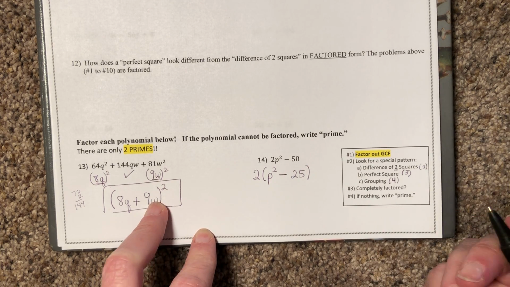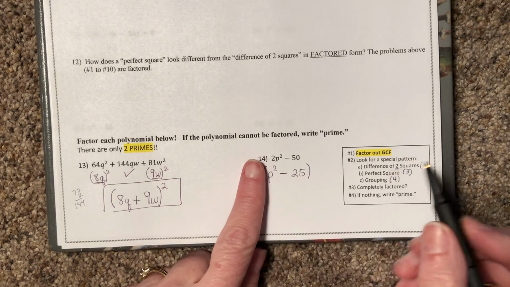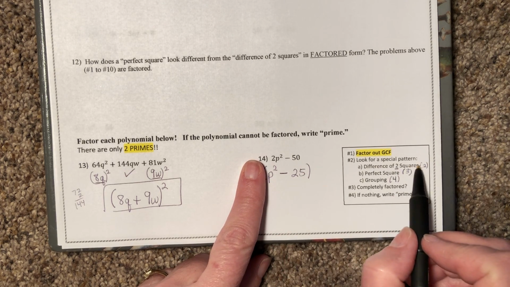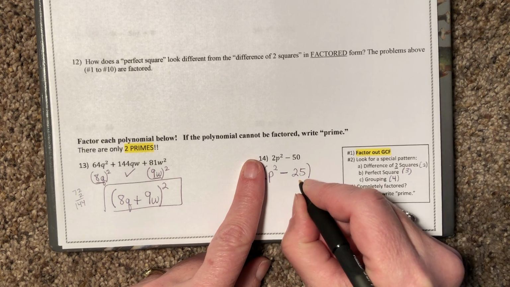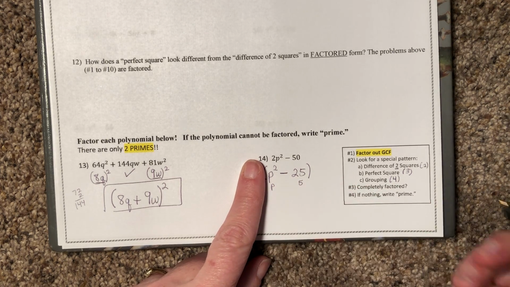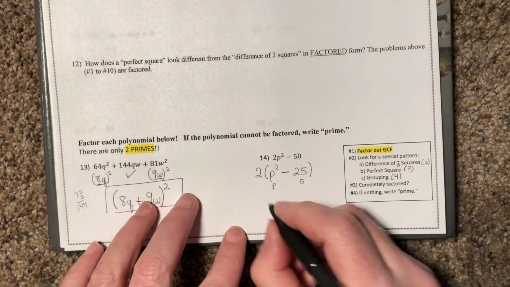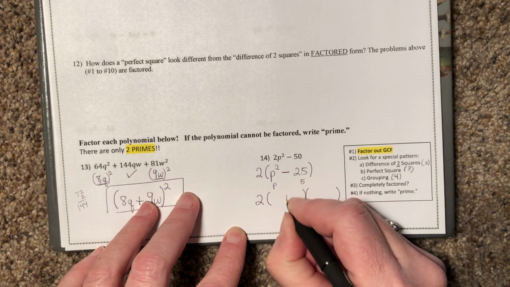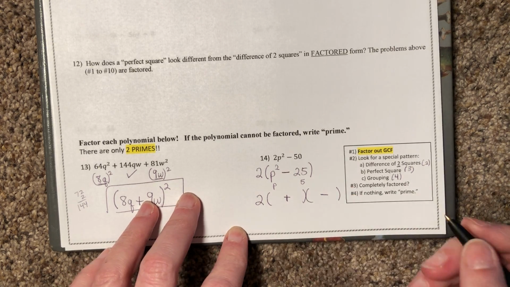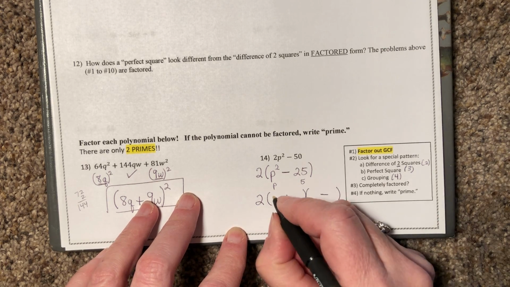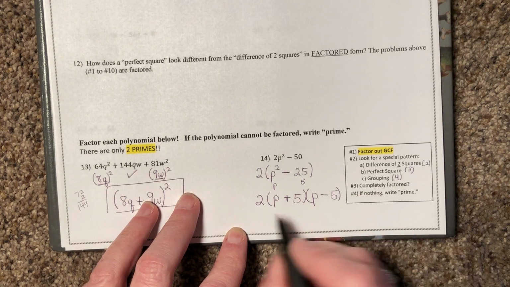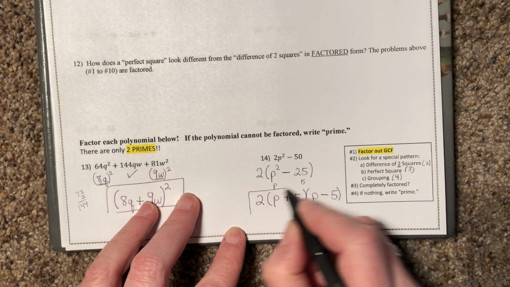Step 2 says look for a special pattern. Well, that's just a 2. Here I've got 2 terms, so I would consider the difference of 2 squares. Well, that has a square root, that has a square root. Difference means subtraction. So yes, this is the difference of 2 squares. So you're going to keep the 2. Difference of 2 squares factors into 2 parentheses, one with a plus, one with a minus. P plus 5, P minus 5. So you should have 3 factors in this answer.